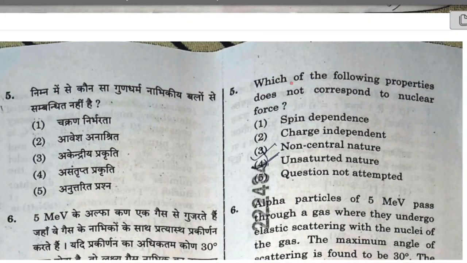Question number 5. Which of the following properties does not correspond to nuclear force? We know nuclear forces are spin dependent, they are charge independent, they are saturated forces, and they are non-central forces. You should remember the electromagnetic force, that is the force between two charged particles, and the gravitational force, those are central forces, but nuclear force is a non-central force, and nuclear forces are saturated forces. Not unsaturated. So this is your correct option, the one that does not correspond to nuclear force property.